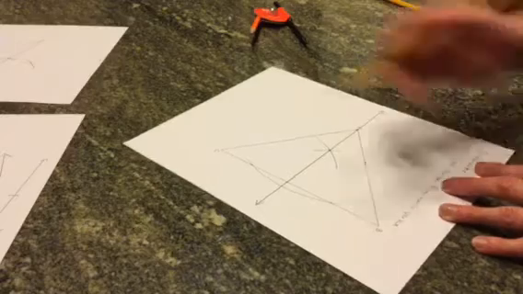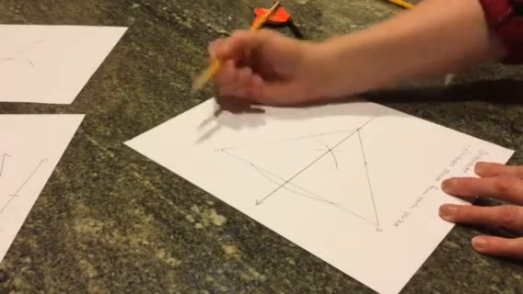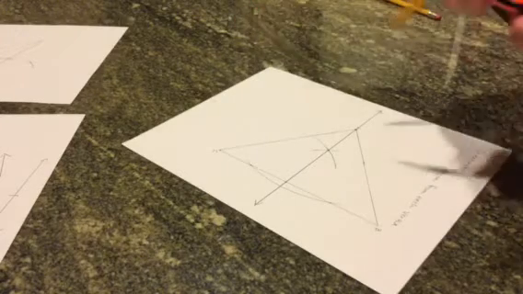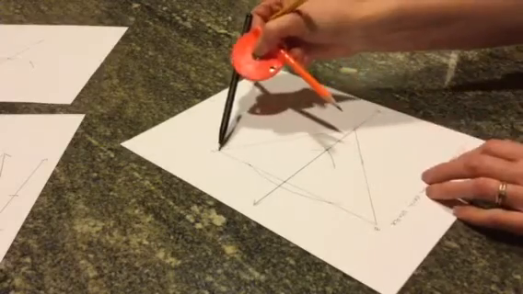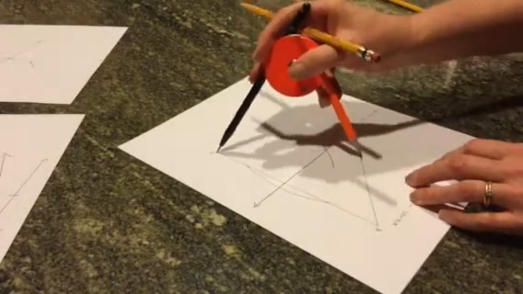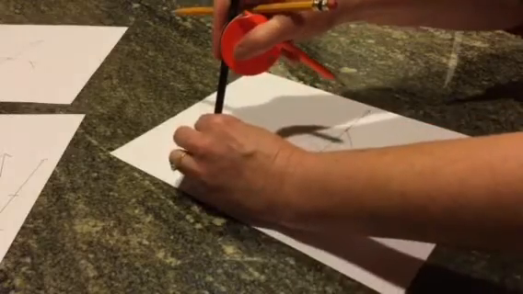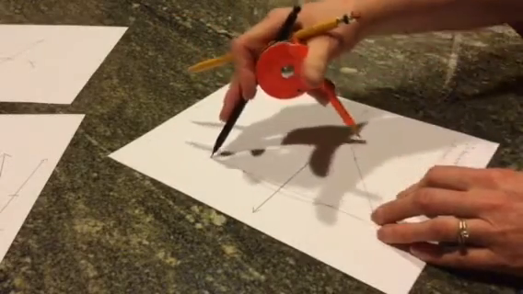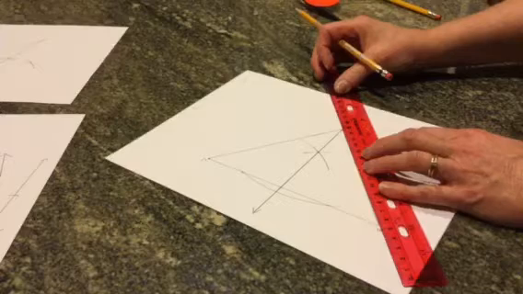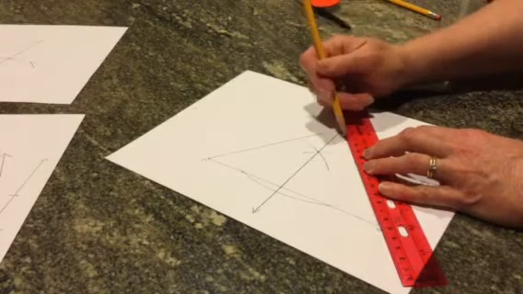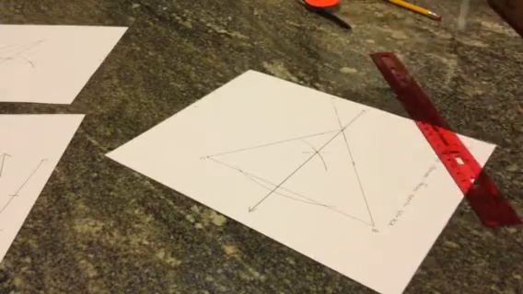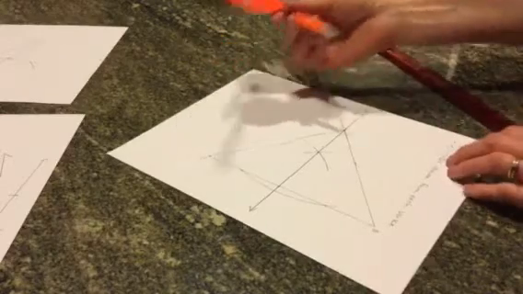AB, segment AB as the base, and I'm interested in drawing an altitude through C. So the construction stays the same. I need to draw a perpendicular through a point. And you'll see if you open your compass enough that it extends from C in such a way that it touches this segment AB. It might be necessary to extend segment AB, and I'll do that with a dashed line. It's not part of the triangle, but it is an extension of segment AB.